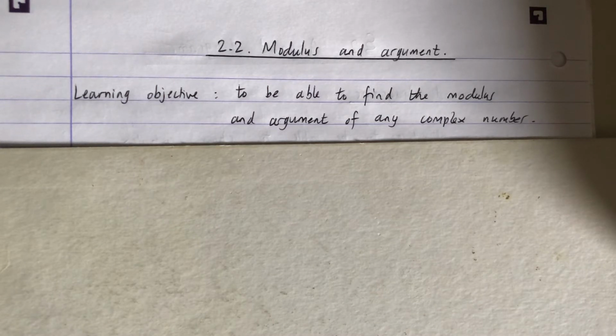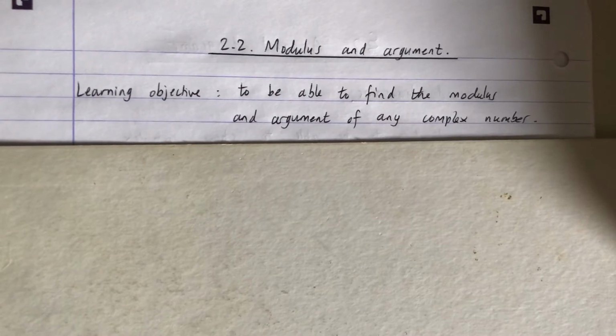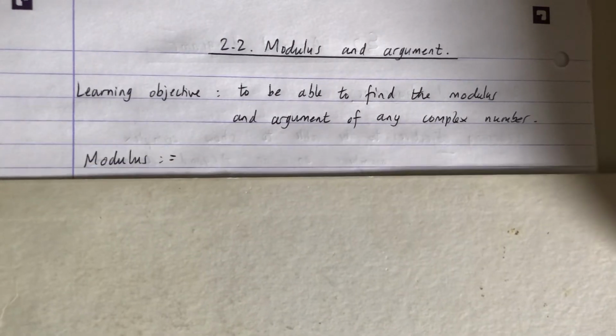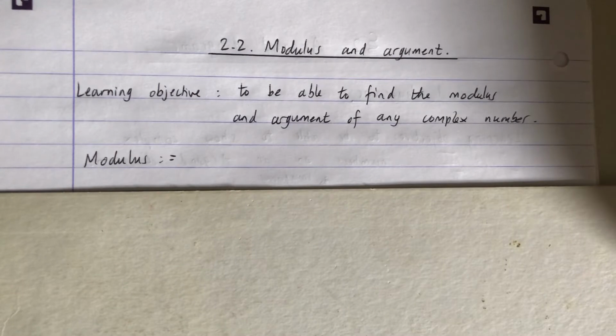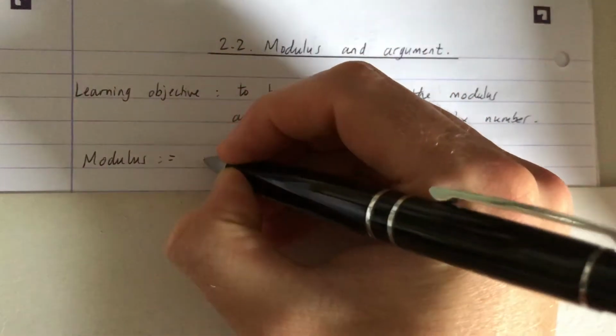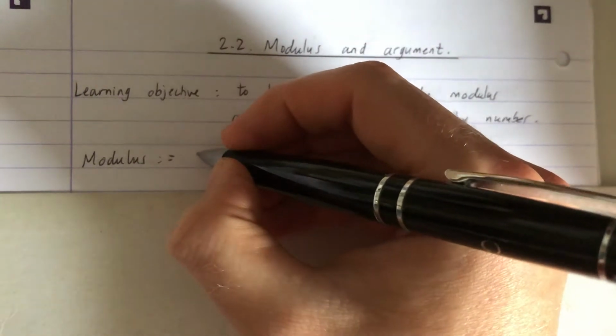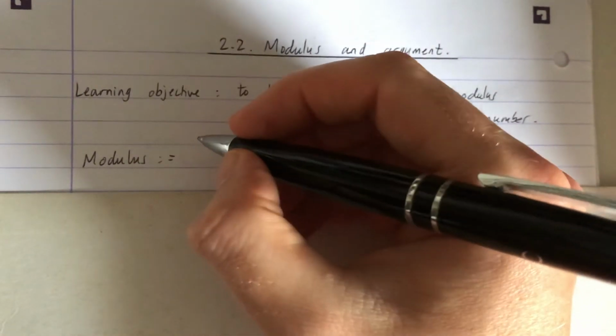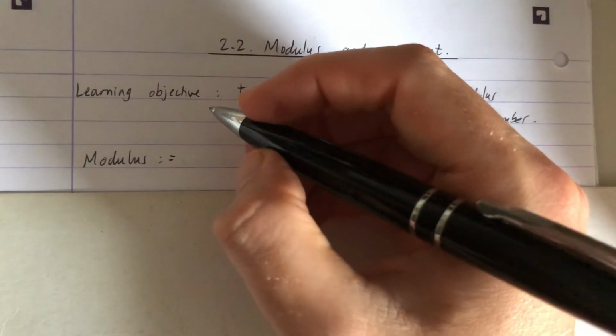The first thing I'm going to do is define what the words modulus and argument mean in this context. So the modulus of a complex number is, thinking back to vectors, like the magnitude of the complex number or the length of the complex number.